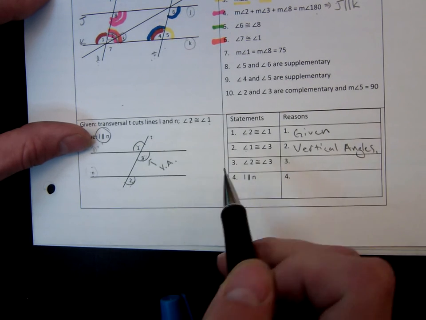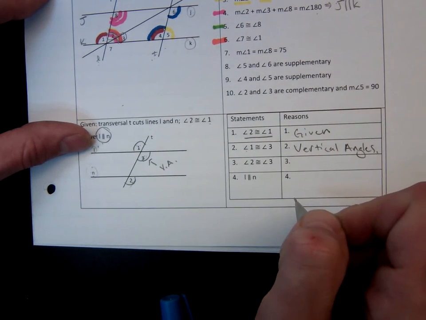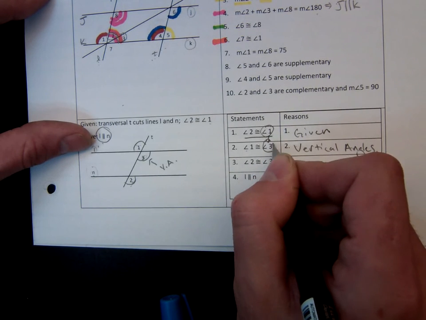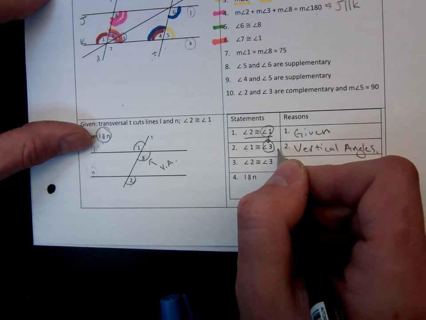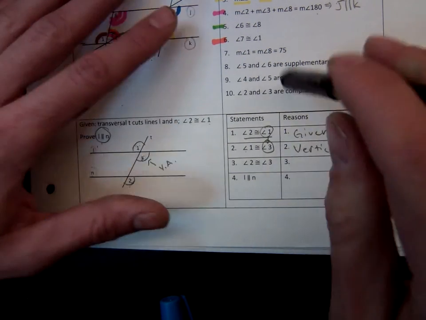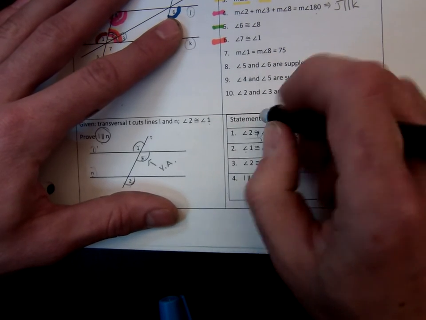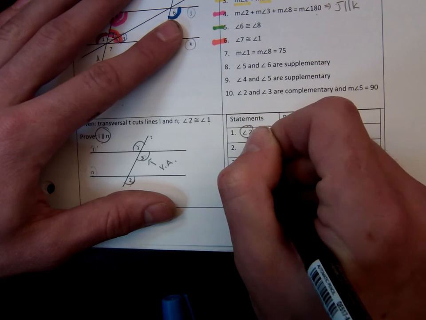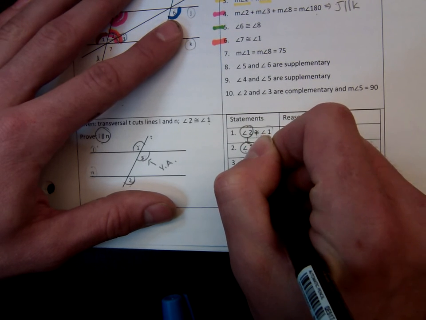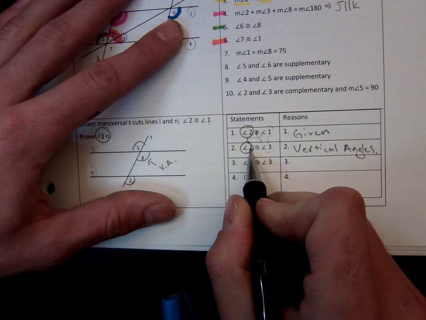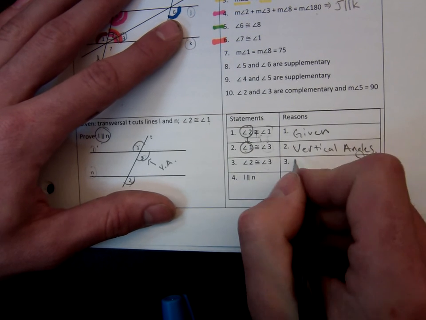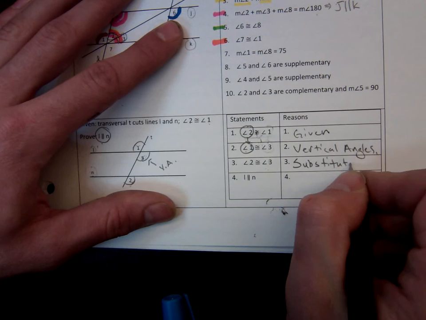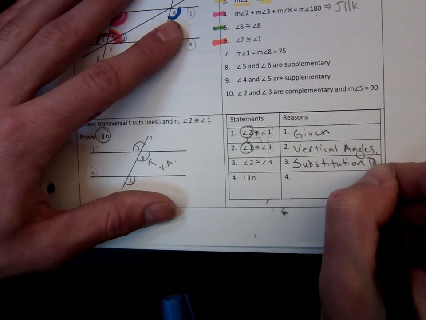But if you notice, we have this statement up here, and we have that angle 1 is the same thing as angle 2, my mistake. Angle 2 and angle 1 are congruent to each other. So instead of writing angle 1 here, I can write angle 2. So angle 2 is congruent to angle 3. And we just, you guessed it, substituted. So that's the substitution property.